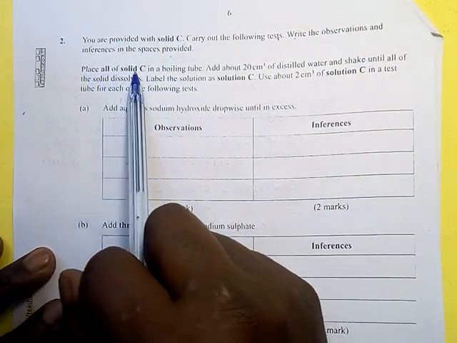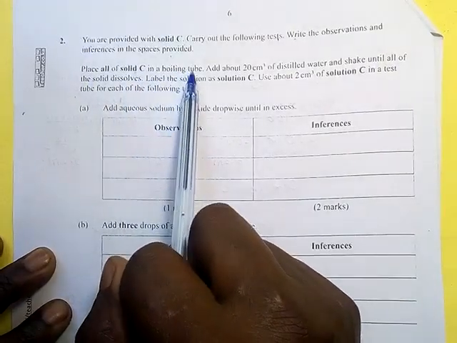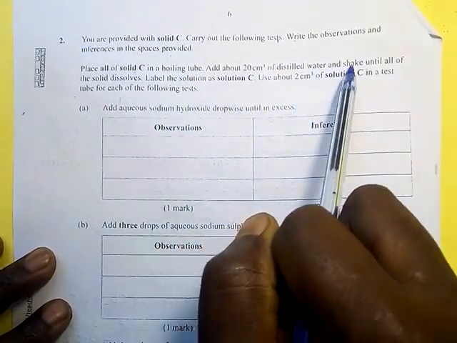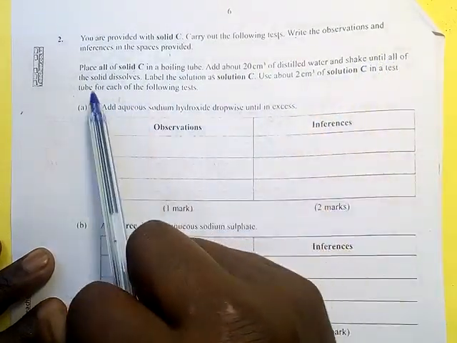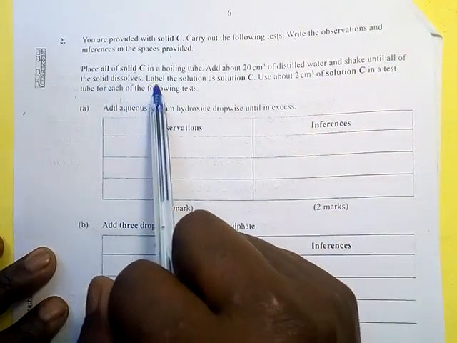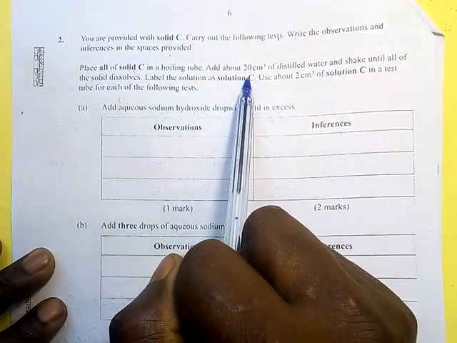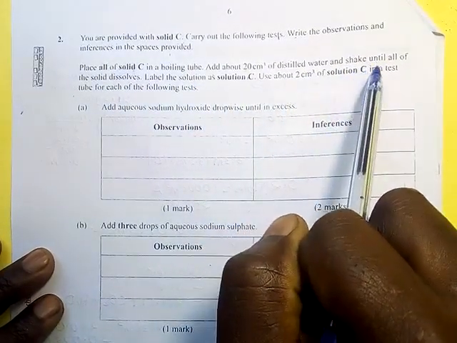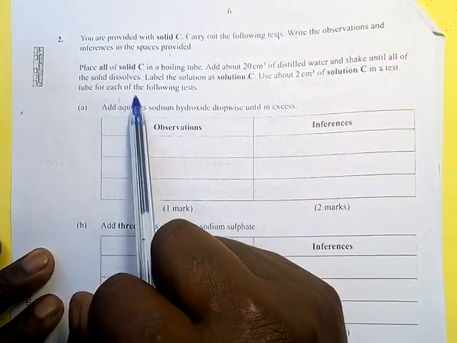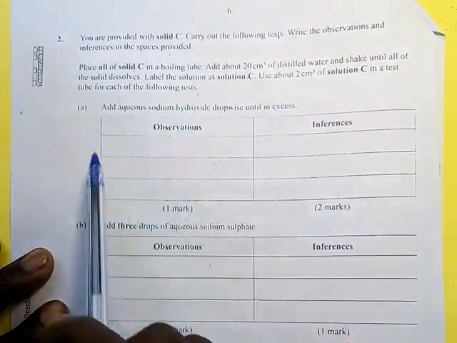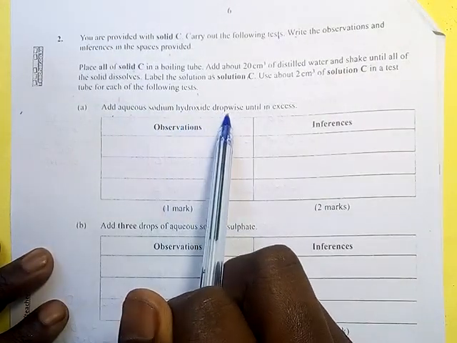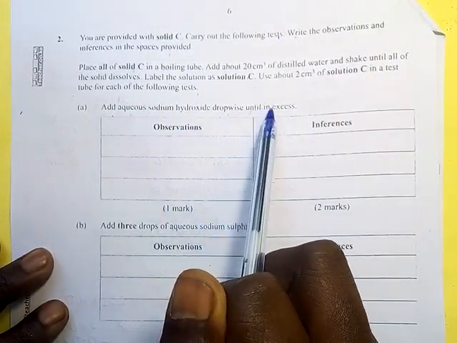Place all solid C in a boiling tube, add about 20 centimeters cube of distilled water, and shake until all the solid dissolves. Label the solution as solution C. Use about 2 centimeters cube of solution C in a test tube for each of the following tests. A. Add aqueous sodium hydroxide dropwise until in excess.